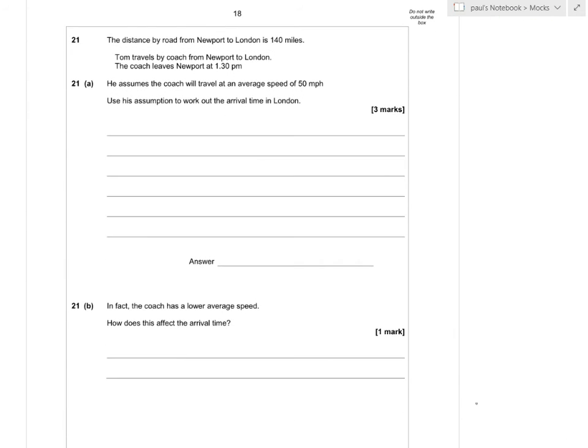Right, the distance by road from Newport to London is 140 miles. Tom travels by coach from Newport to London, and the coach leaves Newport at 1:30. He assumes the coach will travel at an average speed of 50. What time is he going to get to London? Right, there. My little speed, time, and distance triangle. Always like doing that. Now, assumes, so we want time, don't we? Time is distance over speed.